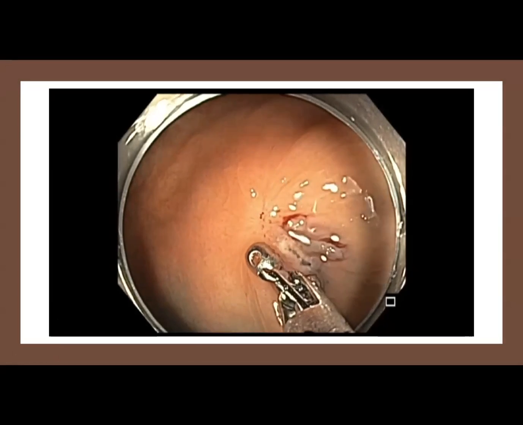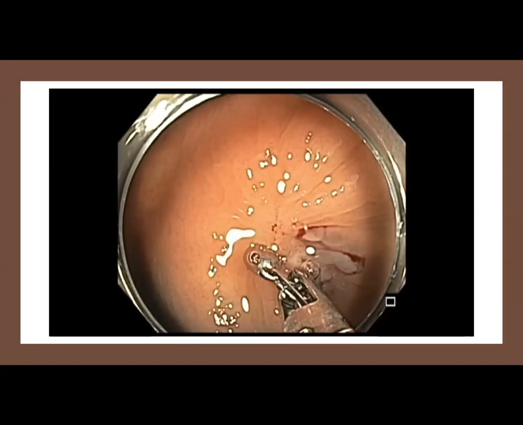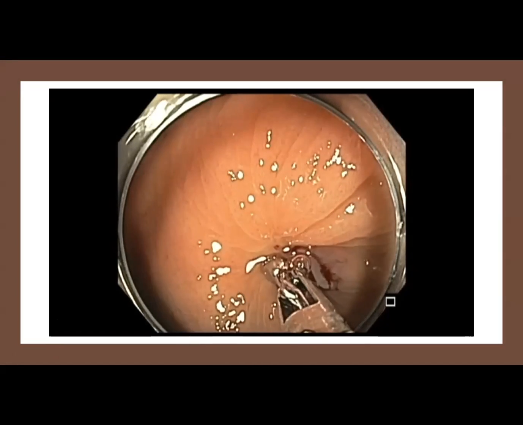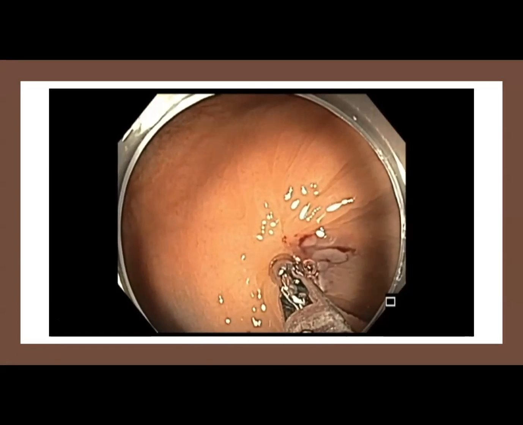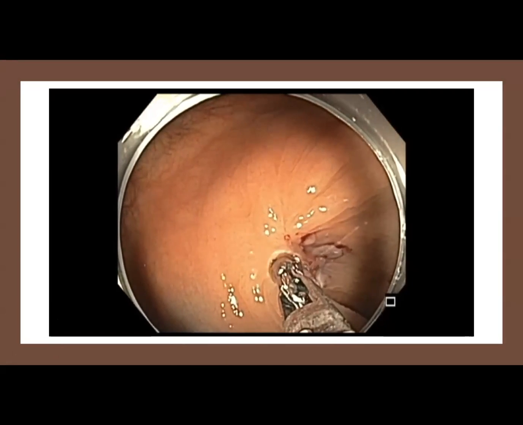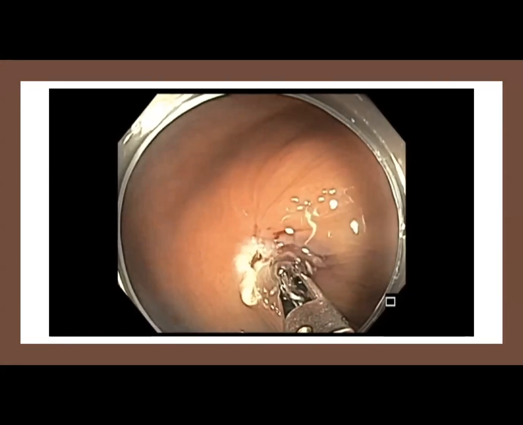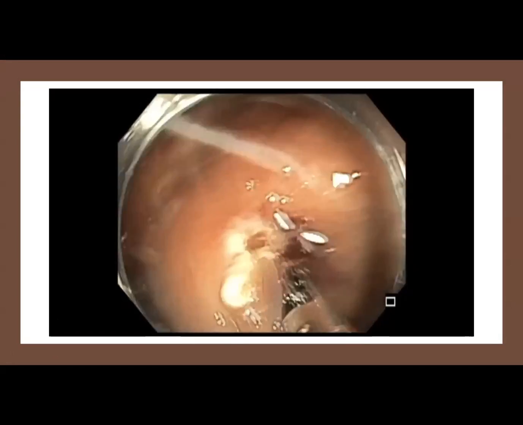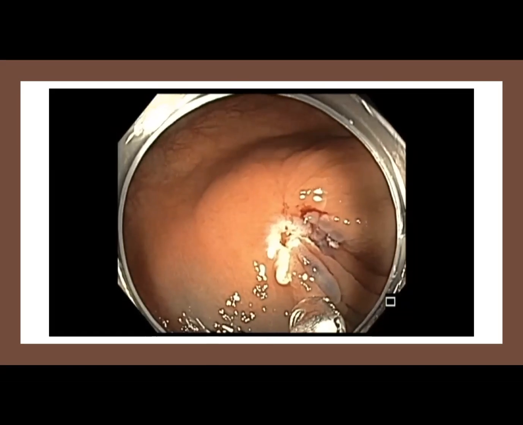So there's a little bit on the left side, but on the right side of the thing. And we use Endocut I, effect 1, and duration 3. And the interval is set at 3, and it doesn't matter.